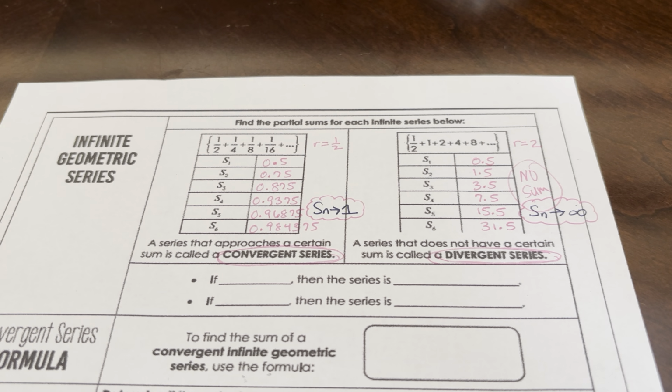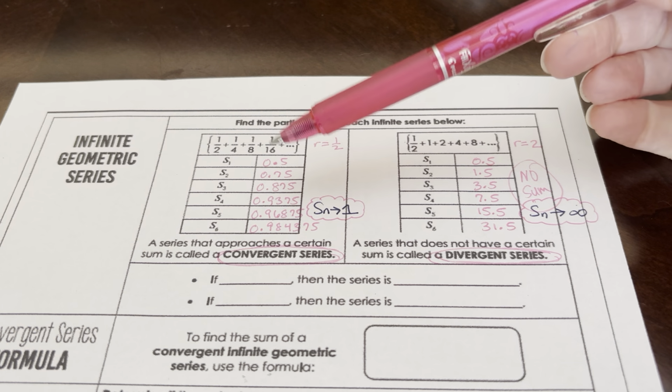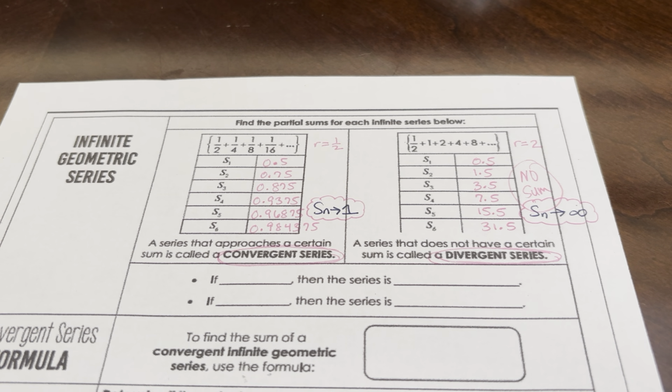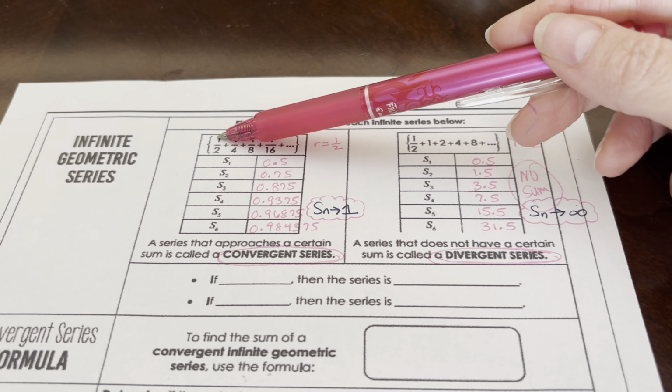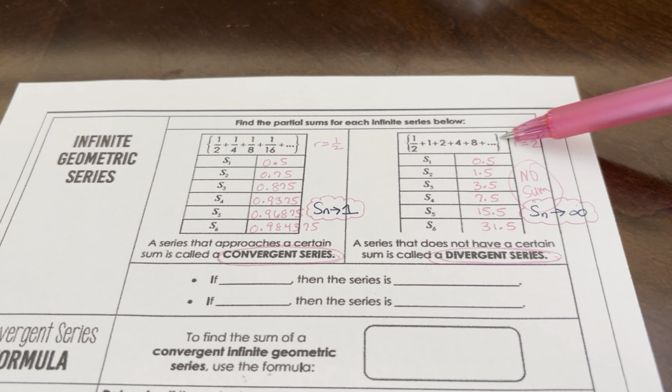All right, the second part of the video is talking about infinite geometric series. So if we look at these two different infinite geometric series, you can see that this one has an R value of 1/2, because 1/4 divided by 1/2. And then this one has an R value of 2.